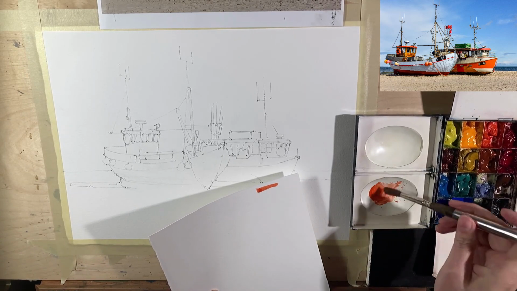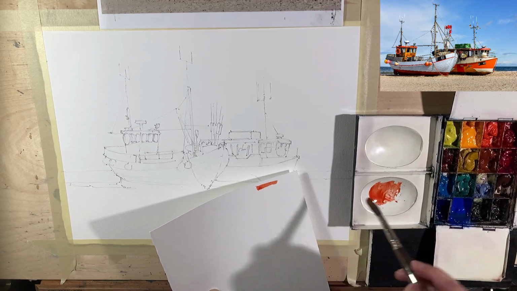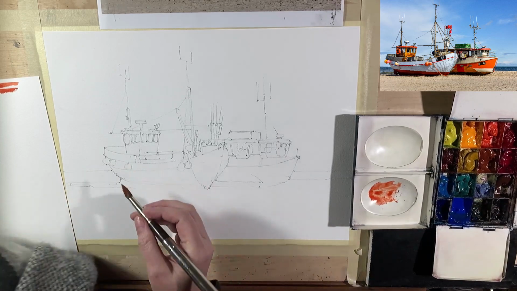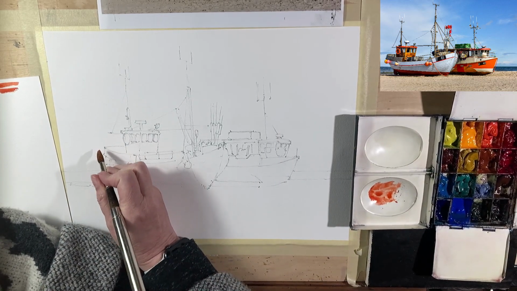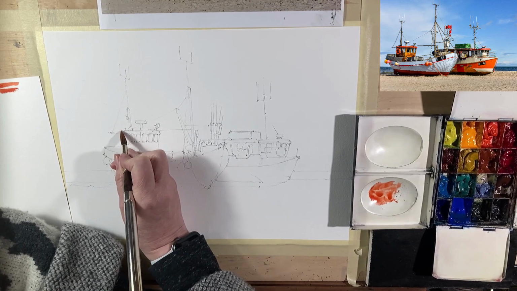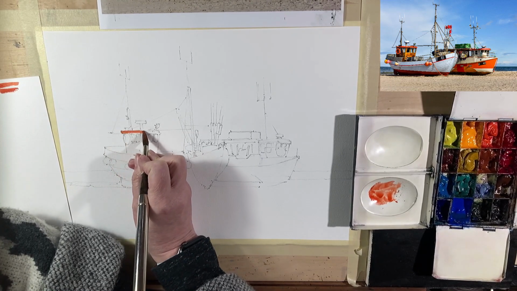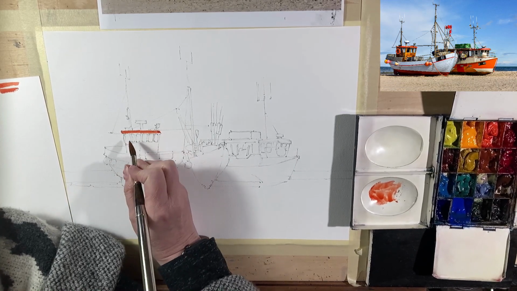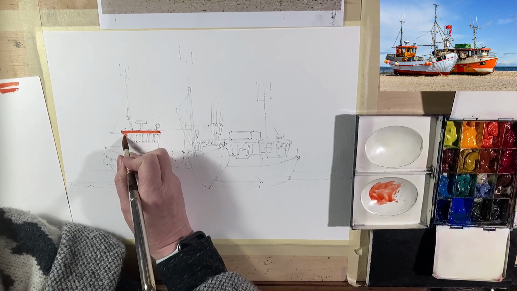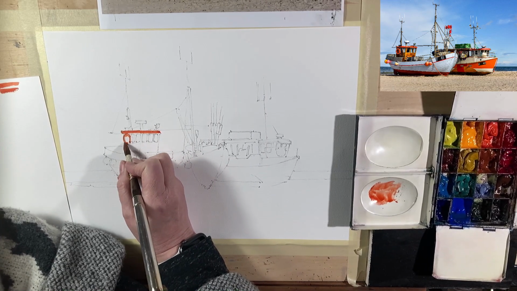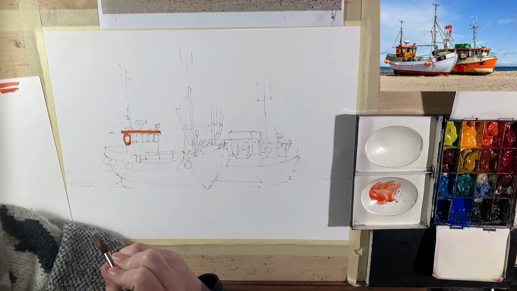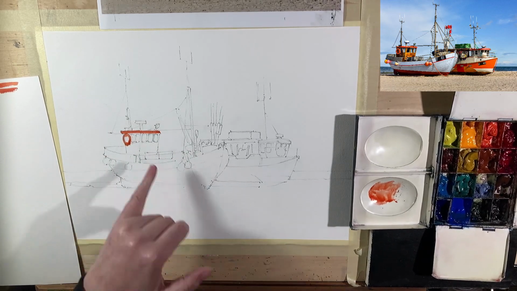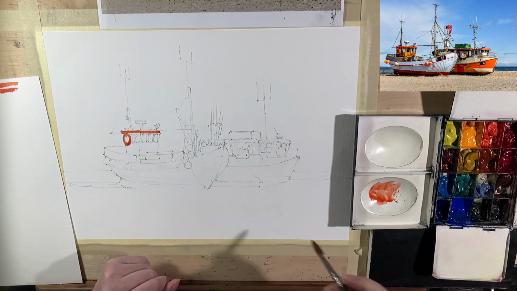And there's not going to be a lot of mixing in this painting. These colours are going to be used almost straight from the tube. Right, now this is a first wash, so I'm just going to put a stripe all the way across, and maybe just that ellipse for the lifebelt, and I'm going to leave it like that for now, and then we'll come back in later and put in some detail.